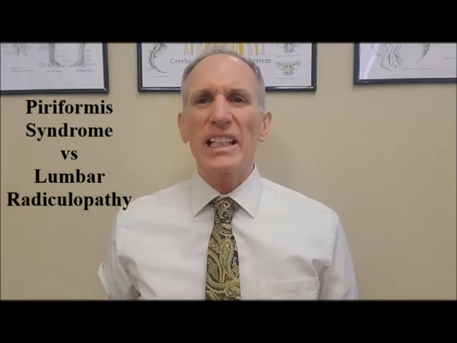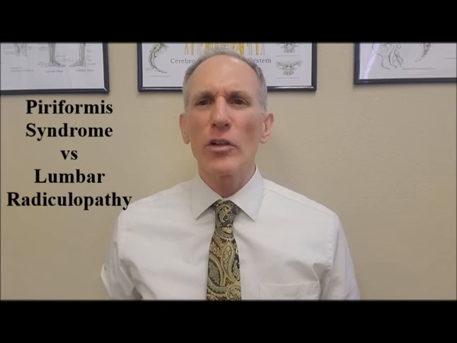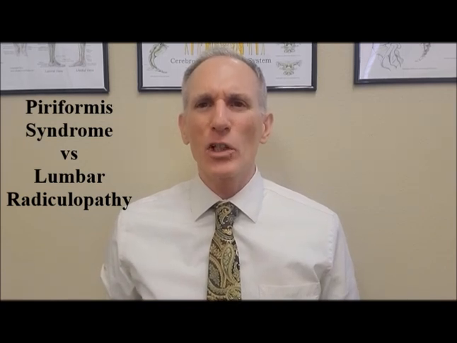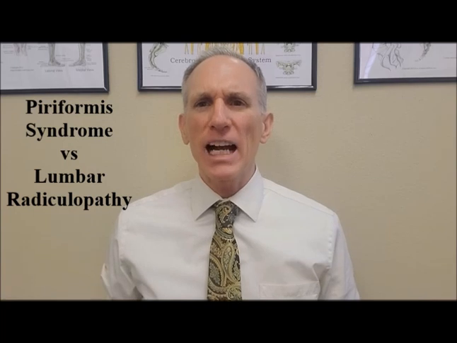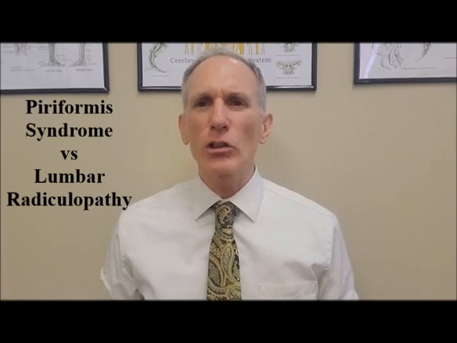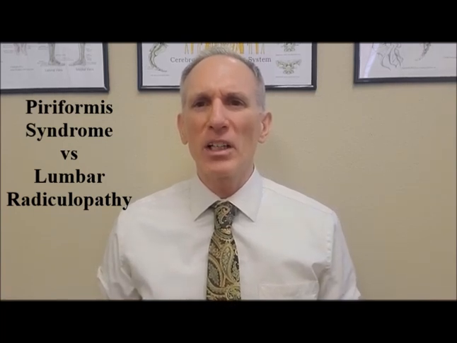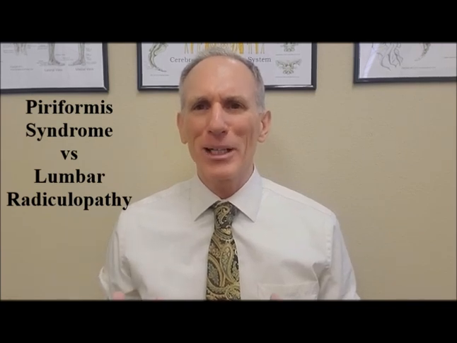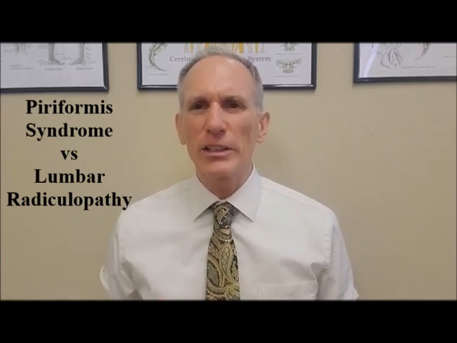Piriformis syndrome is impingement on the sciatic nerve by the piriformis muscle. The piriformis muscle is one of the gluteal muscles. It originates on the sacrum, which is the triangular shaped bone at the bottom of the spine. It is located in between the lumbar spine, which is the medical name for the low back, and the tailbone.